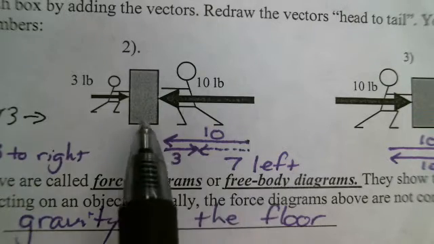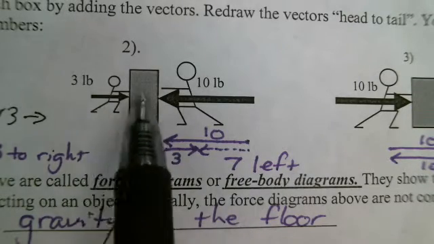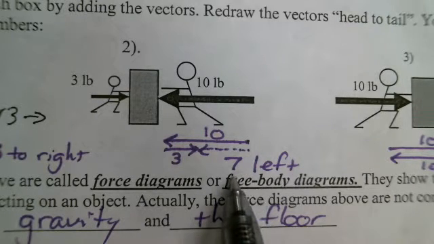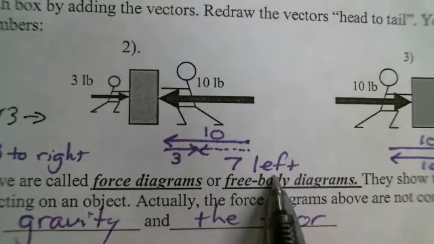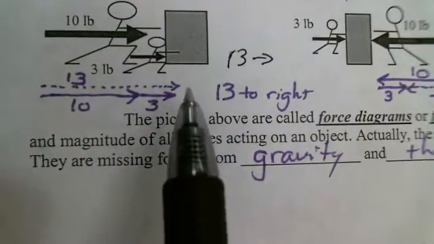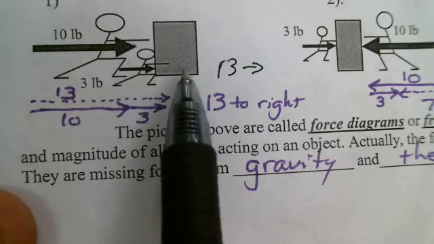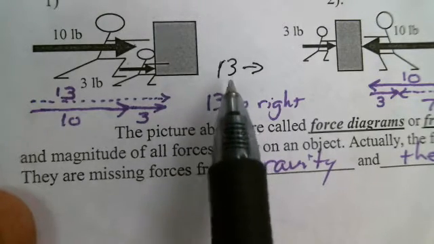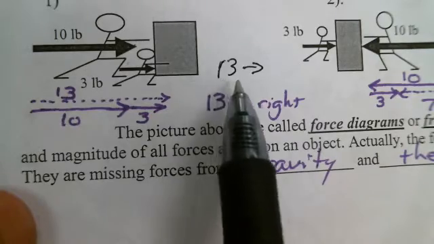What this means is, even though there's 2 people pushing on this refrigerator, the refrigerator is going to act as if there's only a single force of 7 pounds pushing to the left. In our previous example, the refrigerator is going to act in the exact same way as if just one person was pushing on it with a 13-pound force to the right.